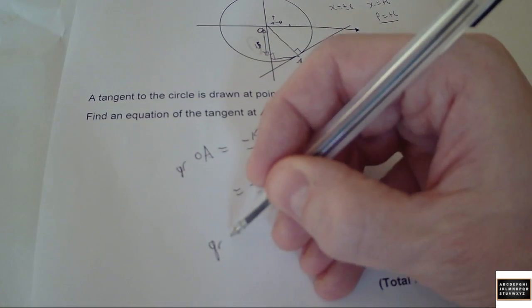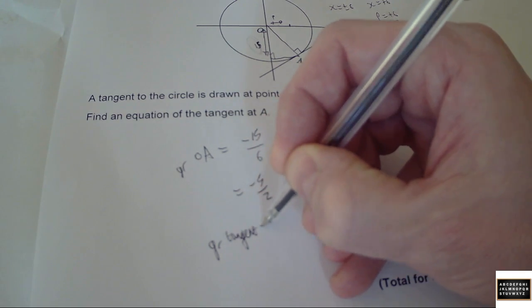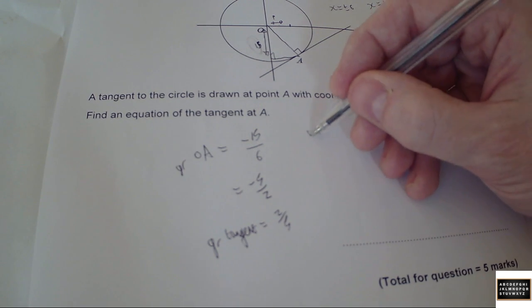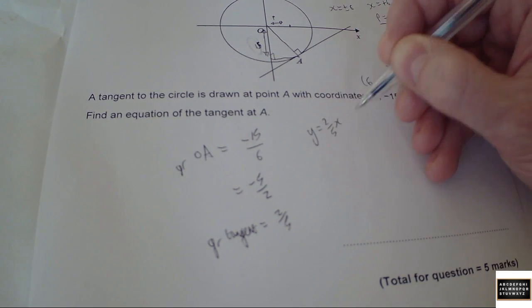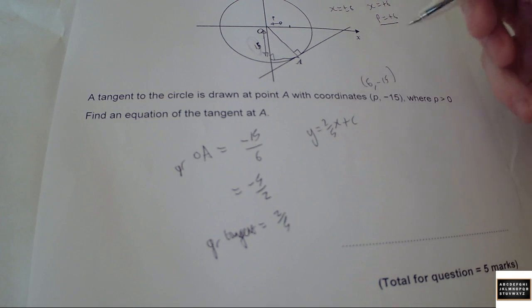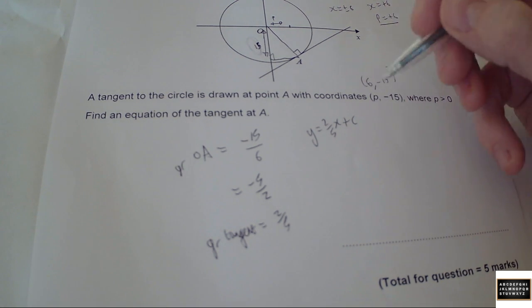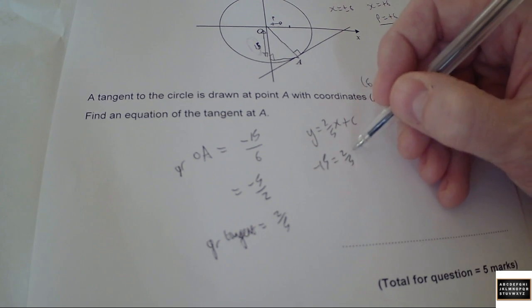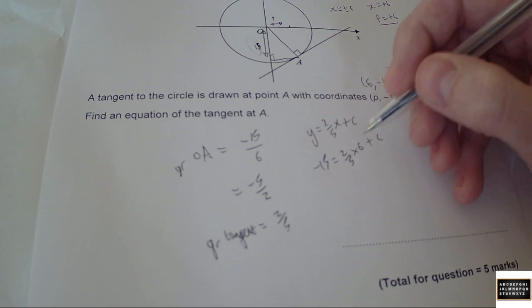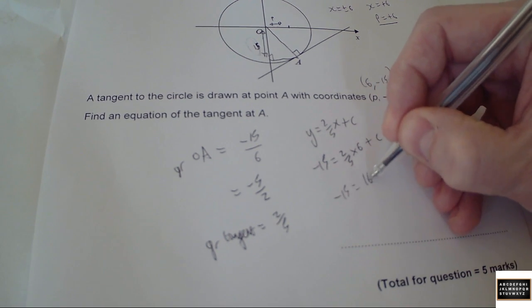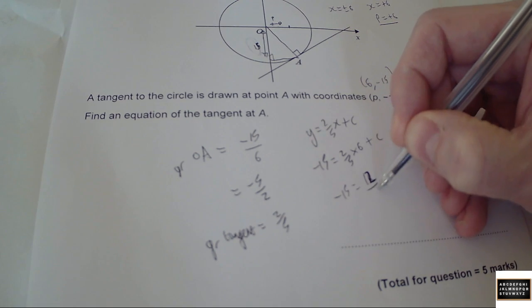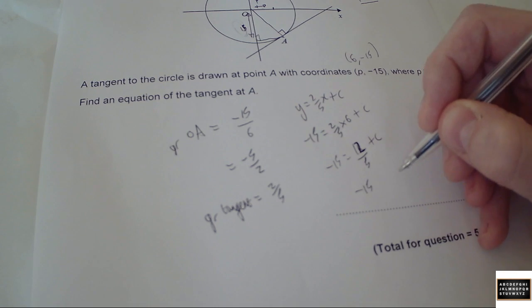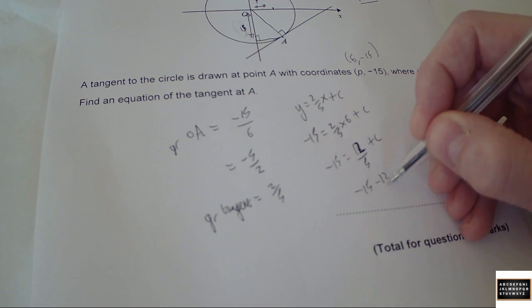And then the gradient of the tangent will be, again, flip that upside down, put a minus in front of it, so it's 2/5. And then that means the equation of the tangent will be y equals 2/5 x plus c. We need to find out what c is, but we've got a point, 6 and minus 15. So we're going to put y is minus 15, and x is 6 here, and then we're going to work out what these are. So again, just taking my time with this. 12 over 5. Just taking my time with it, really stepping my way through it carefully and understanding what it is.